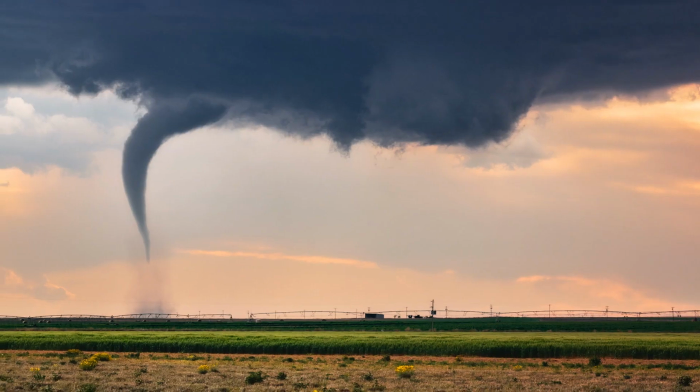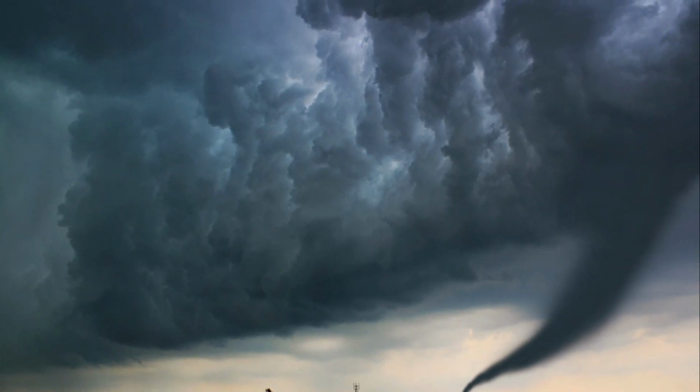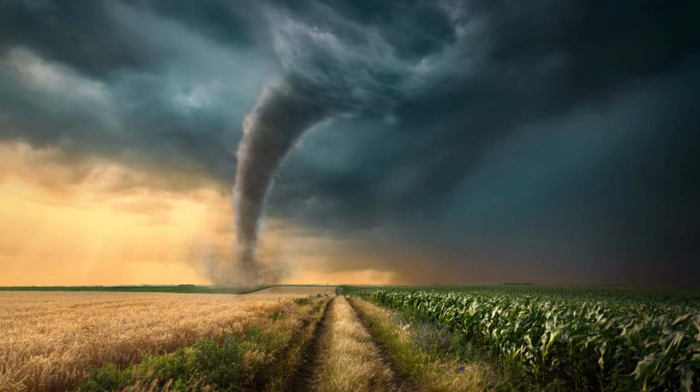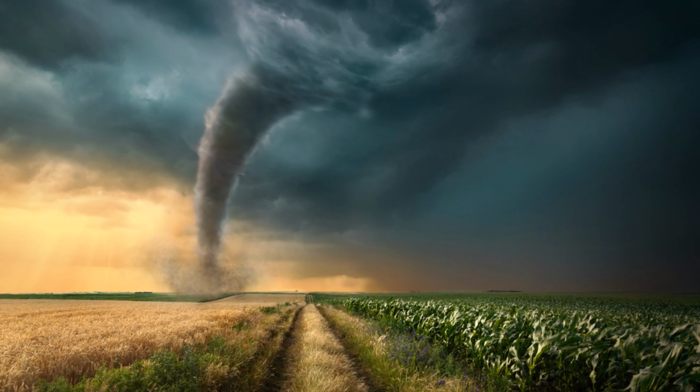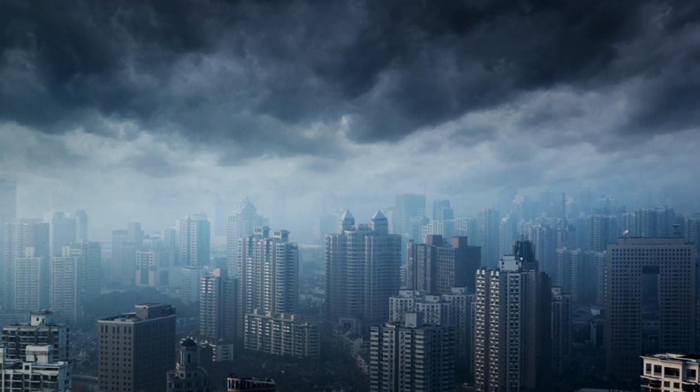This difference in pressure creates a suction effect, pulling the funnel cloud downwards. The funnel cloud descends, inching closer and closer to the ground until it finally makes contact, creating a tornado. But that's not all. The formation of the tornado funnel is also influenced by the surrounding air.